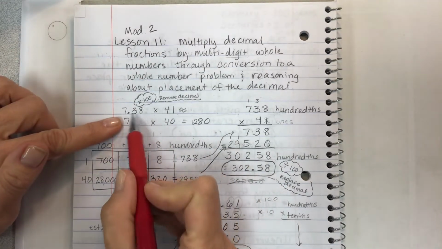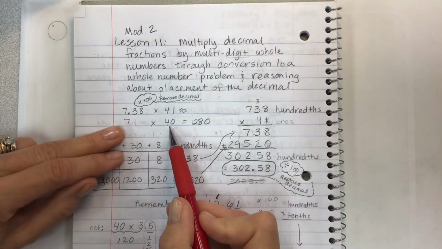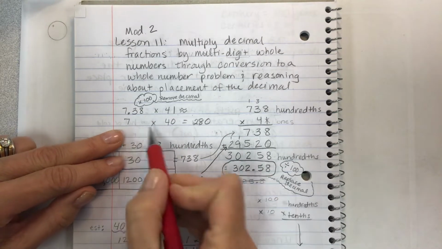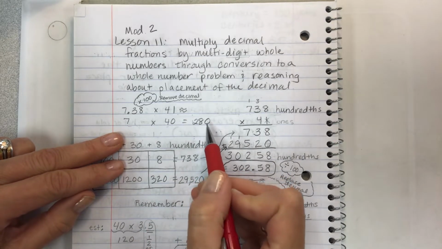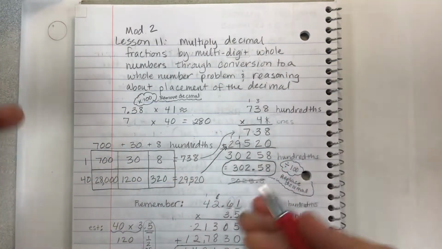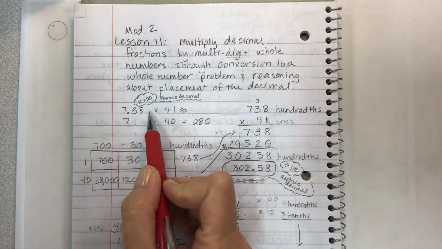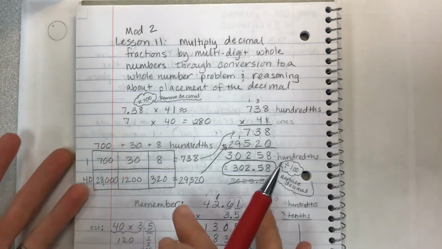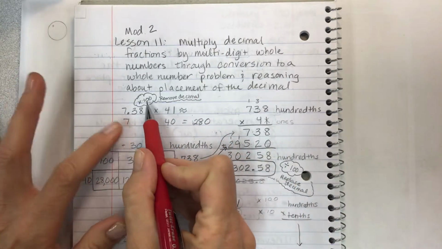But taking this problem like 7 and 38 hundredths times 41, looking at approximately what we should have as our final answer, like 7 as a whole number times 40, make it easy so that you can solve it and just get to an approximate number, like say 280, so we need something around 300. And to figure out where the decimal would go, remember to take it out and then put it back in. Take it out, put it back in. You take it out by multiplying by 100 today.